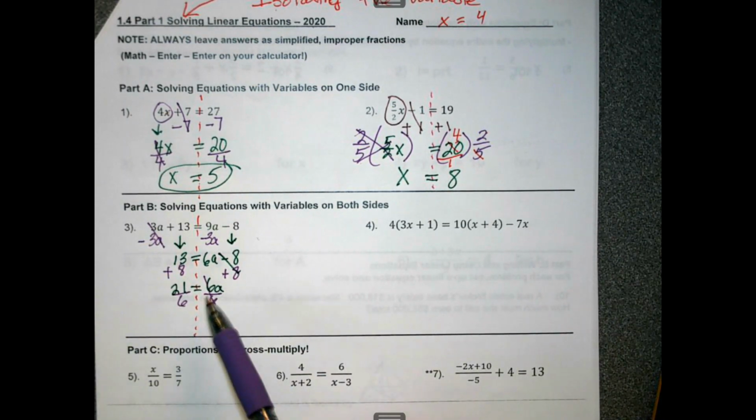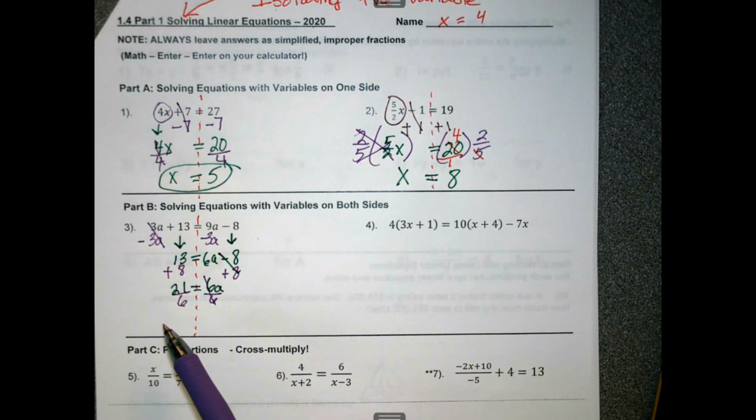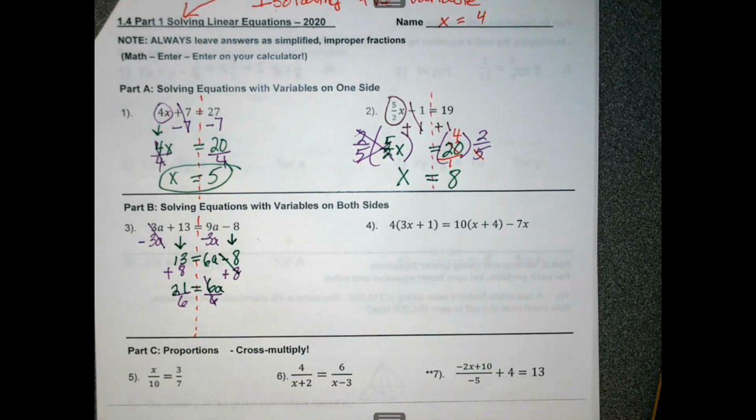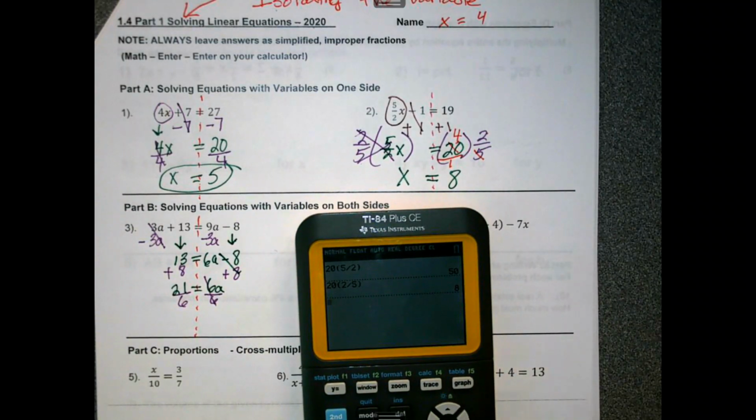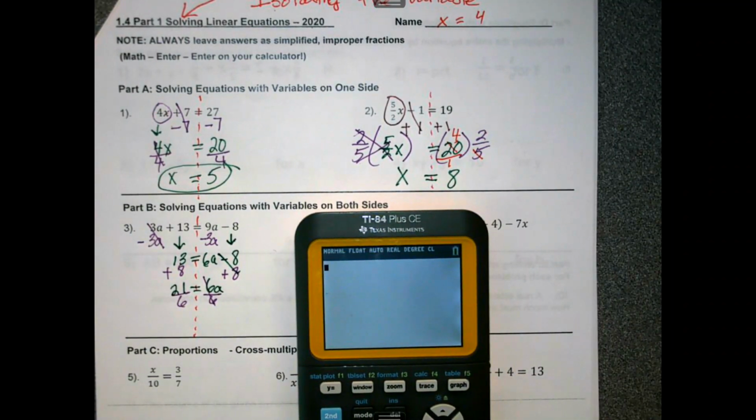Now, I told you guys to leave everything in fractional form, right? In Algebra 2, unless the directions say so, a lot of the exceptions are going to be with your trig. They're going to want the 4-digit decimal. But you do have to simplify fractions. Now, if you're rusty with fractions, use your handy dandy calculators.